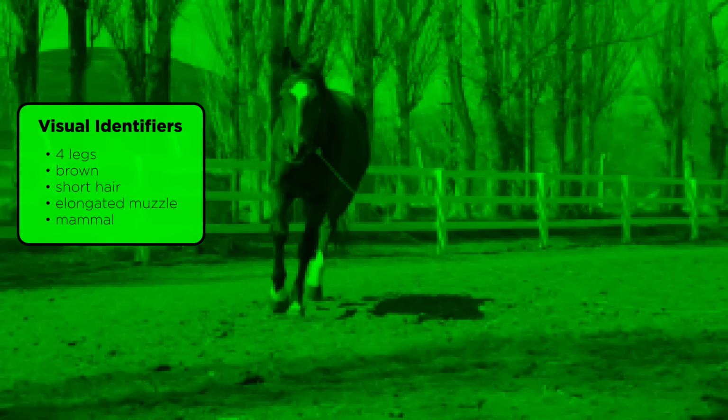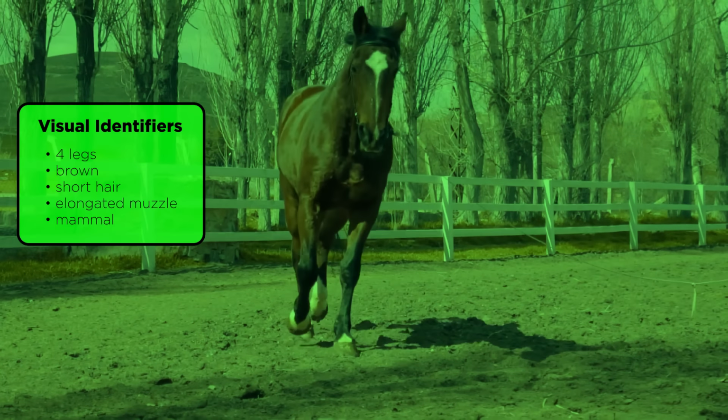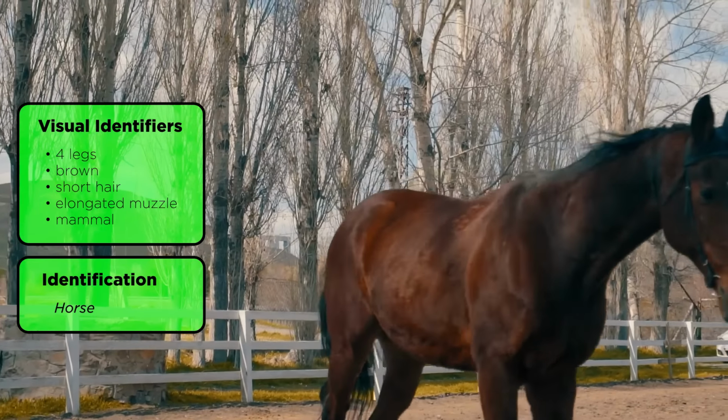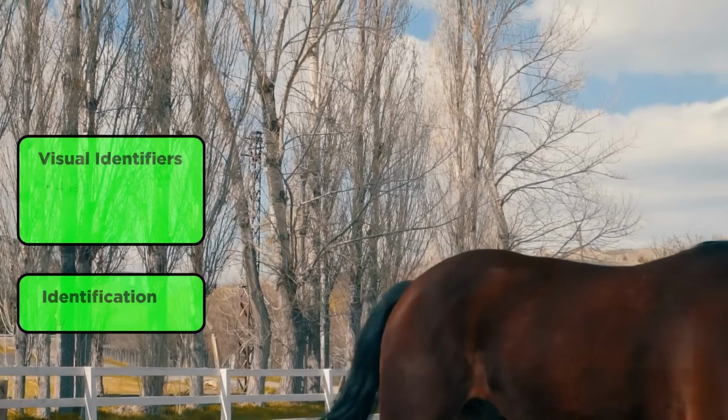Why does it look like a horse? It might have been told that it has 4 legs, it's brown, it's a little bit hairy, it's got a long face, it's a mammal, etc. Because it has these visual concepts and ideas, it can identify things it's never seen before, if you ask it nicely.